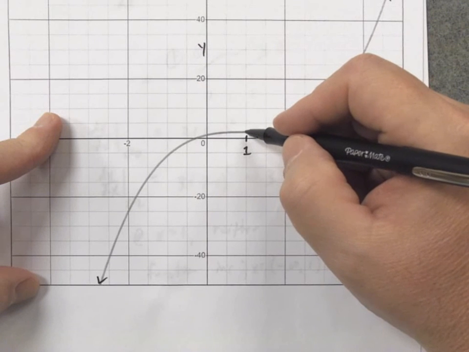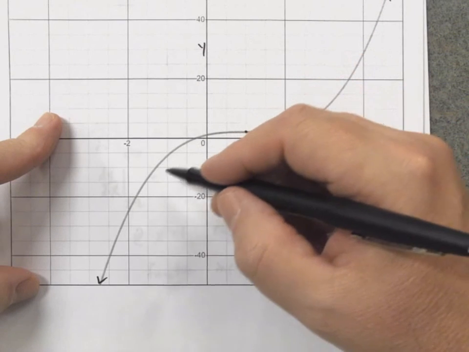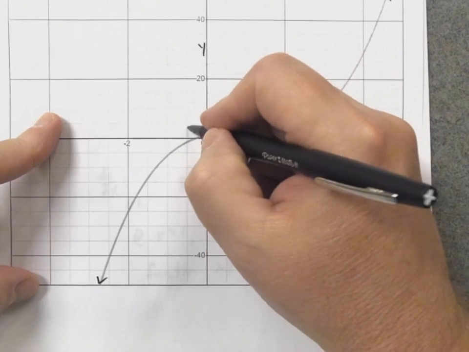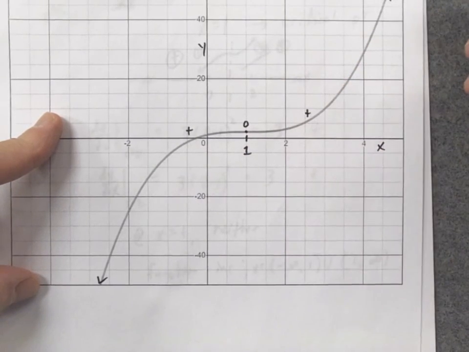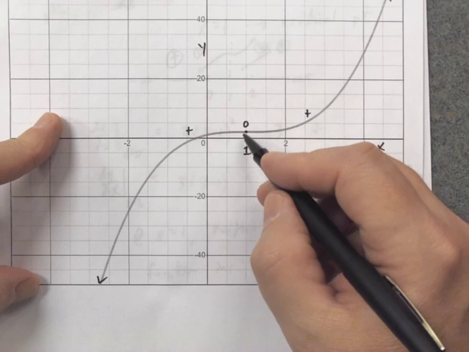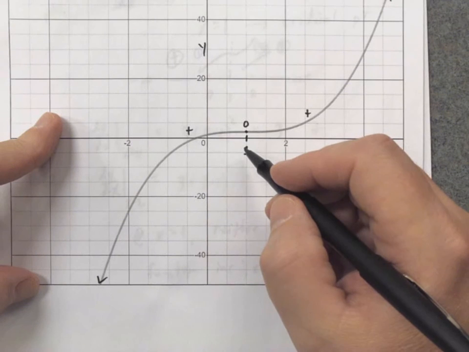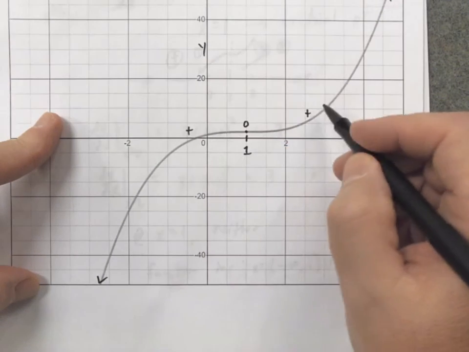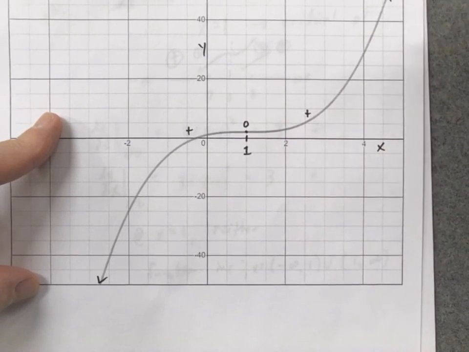So this is my critical point. My first derivative when x is 1 is 0. My slope is 0. But it's interesting how the slope is positive here. So it's positive here, the slope goes to 0 at the critical point, and it's positive again. So that's why we call this critical point a neither. It's not a max, it's not a min. It is a critical point. The first derivative is 0, but we call it a neither because the first derivative did not change signs on either side of the critical point.